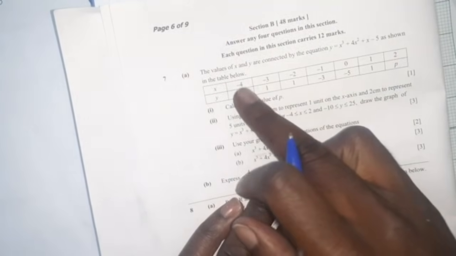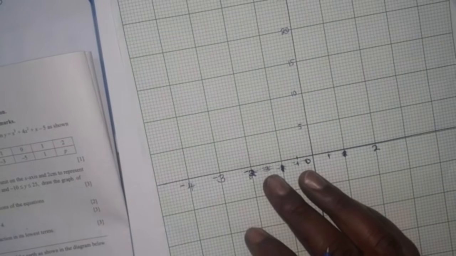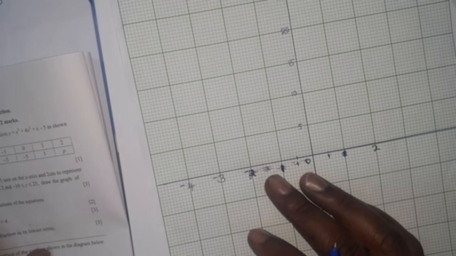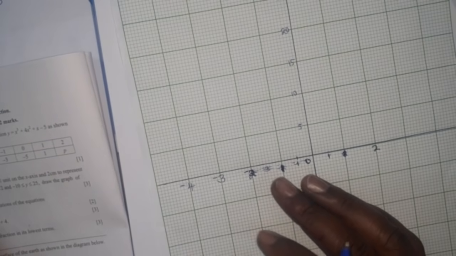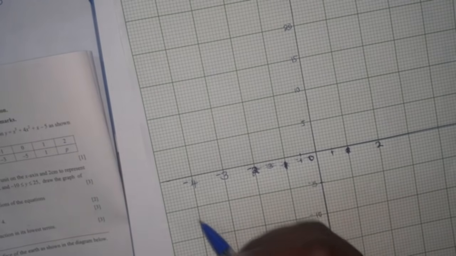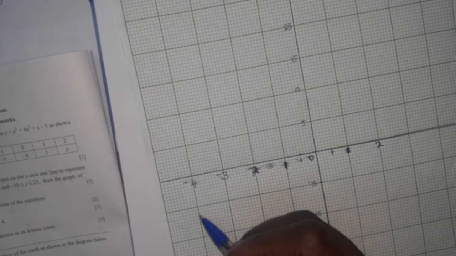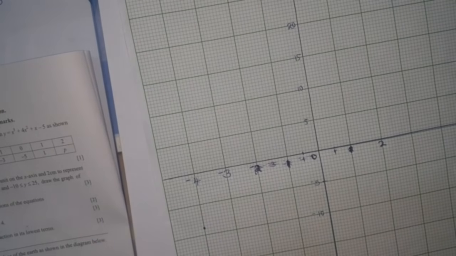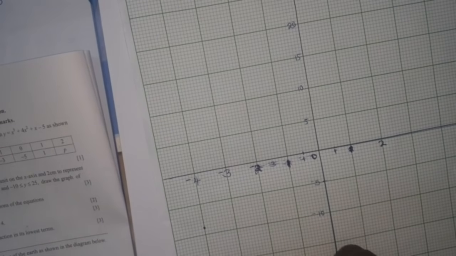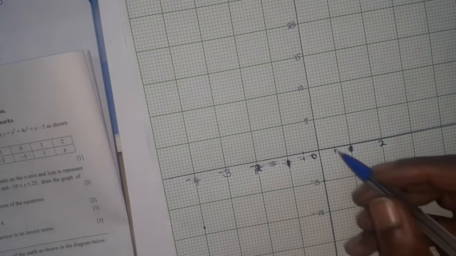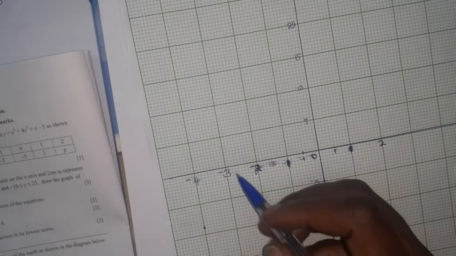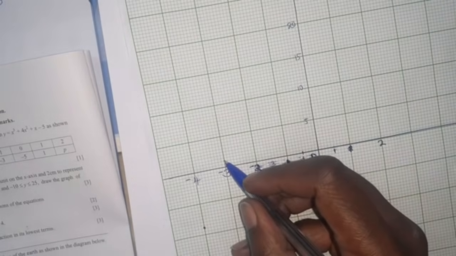Then we begin to plot these points. The first one is negative 4, negative 9. I'm sure you know how to count. This is our 5. So we have 5, 6, 7, 8, 9. So this is where we have that point. The second one is negative 3, 1. Our 1 is here.